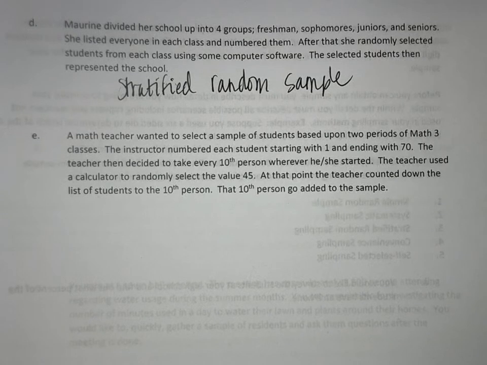The 10th person going, that doesn't even make sense, does it? Am I reading it wrong? Okay. Anyways, so then every 10th person from that list. Make sense? Okay, starting at 45. So what is this one? Very good.